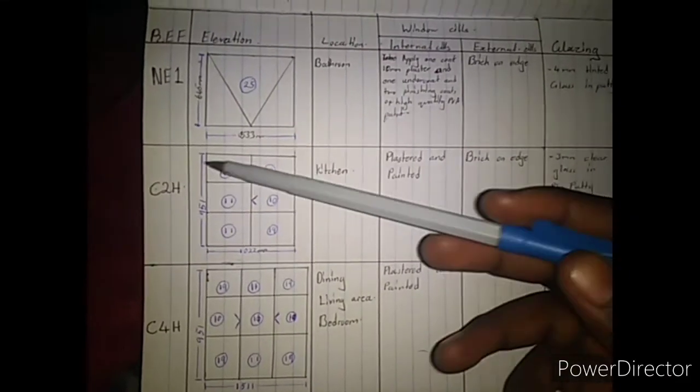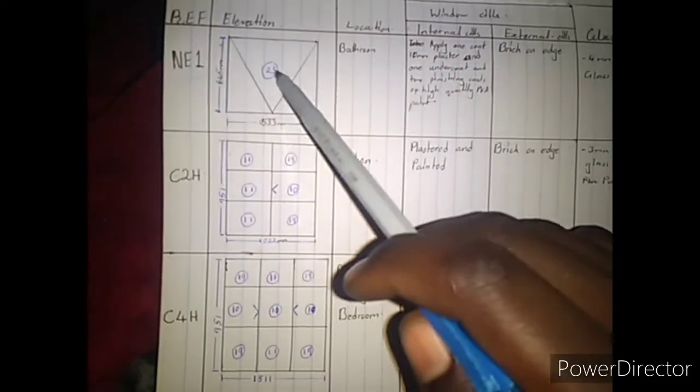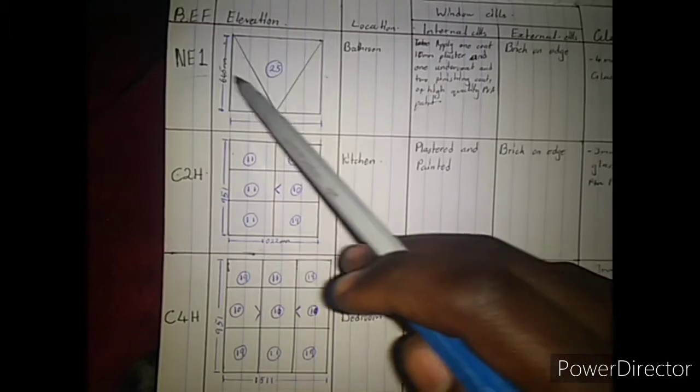On this window schedule, the reference column, which is our first column, is where I usually put the code name for that type of window. For instance, here it's NE1. Some might use reference letters like A up to Z, or numbers 1 up to 10 or 20, but what I like is to put the code name for that type of window so as to make it easier to look for it on the window catalog.